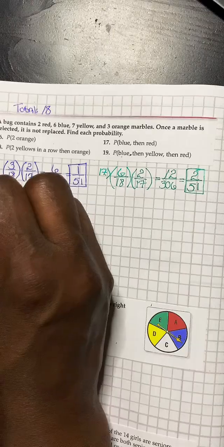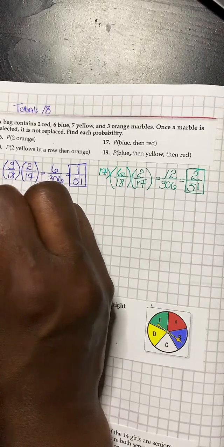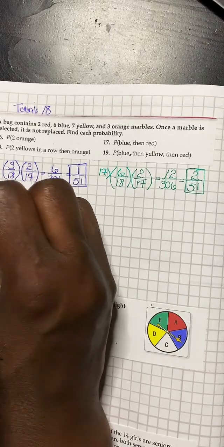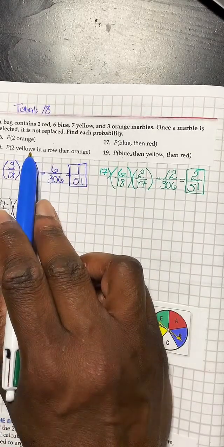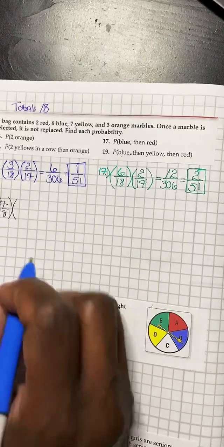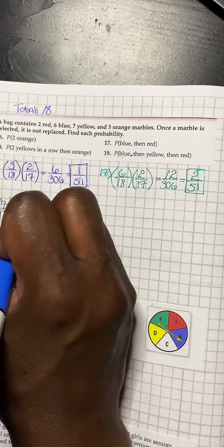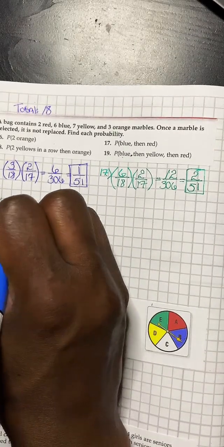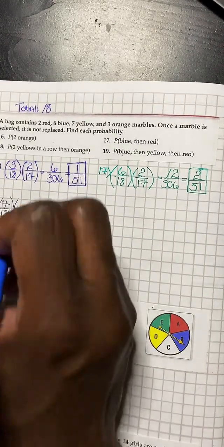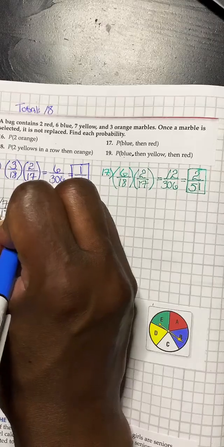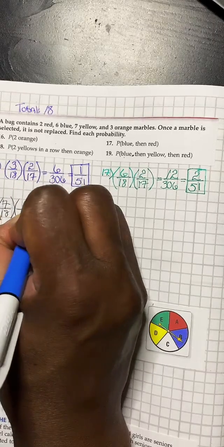So we have 7 out of 18. The second marble we're going to pull is also a yellow. So instead of an 18, it's going to be 17 because the marbles haven't been replaced. And since we already pulled one of the yellows out, instead of a 7, it will be a 6.